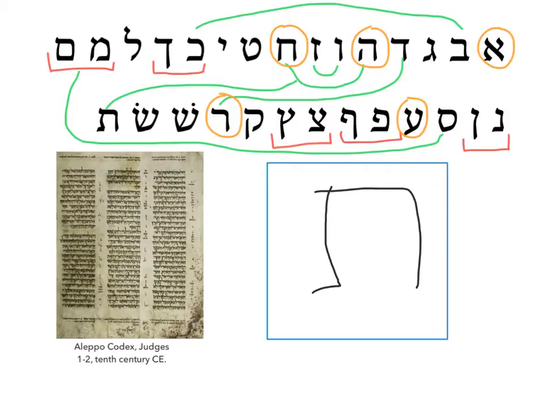And those are going to be all of the consonants that we're going to be seeing throughout the semester. So we know how to write them. If we can get that order in our mind, then we'll be in good shape.